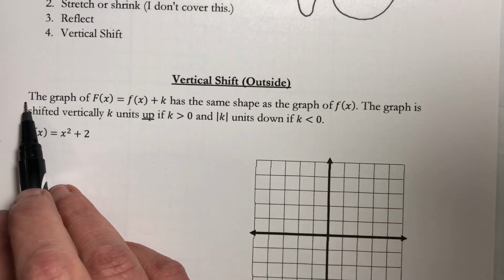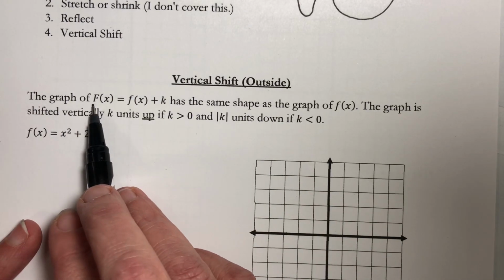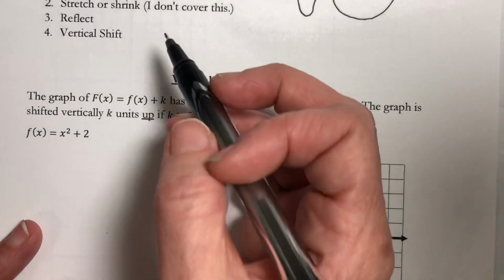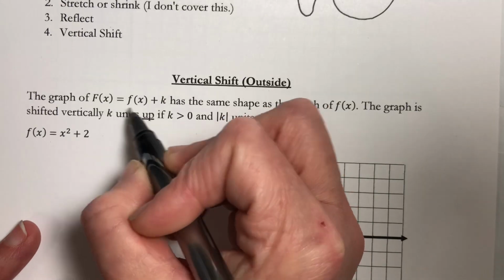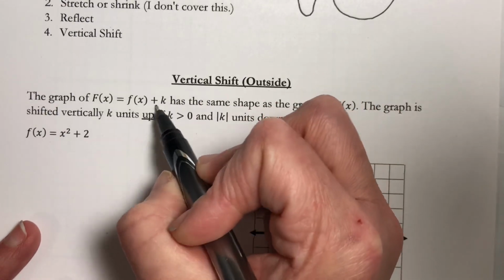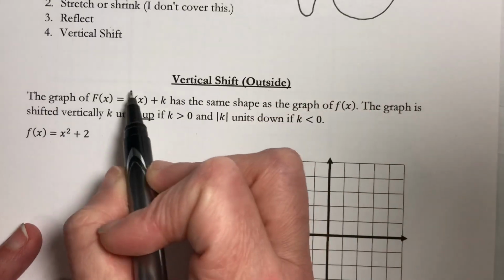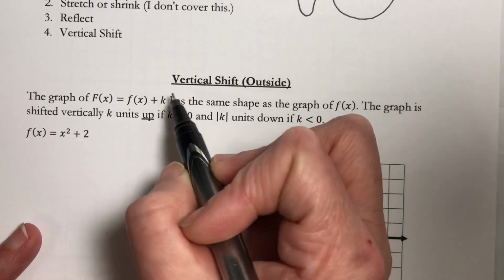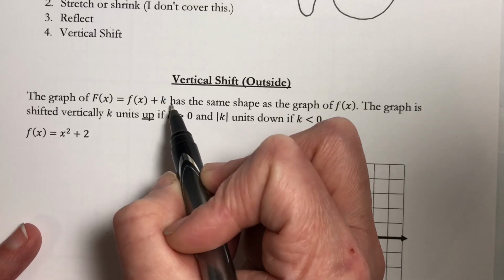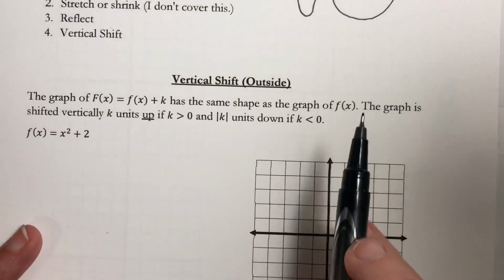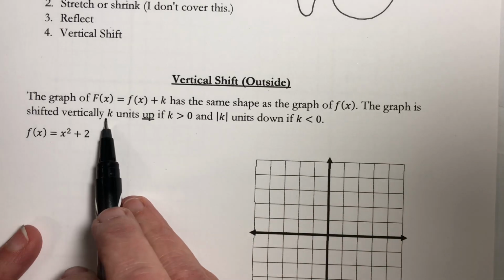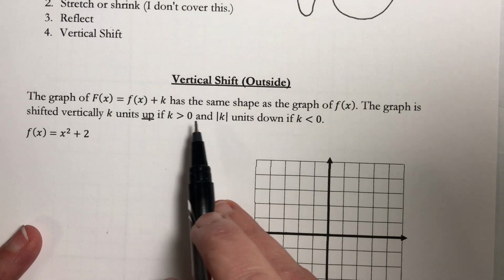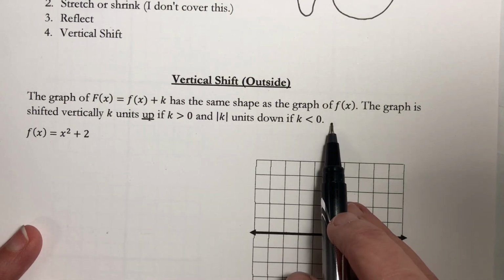Okay, what this says is the graph of a new function is equal to f of x plus k. So we're going to have one of our 7 functions here, maybe an x squared, and then we have either added or subtracted some number to the outside of that function, okay? If we have something like this, where just a number is either added or subtracted at the end, then our graph is going to have the same shape as the original, but it's going to be moved up k units if it's a positive number, and we're going to move it down k units if it's a negative number.